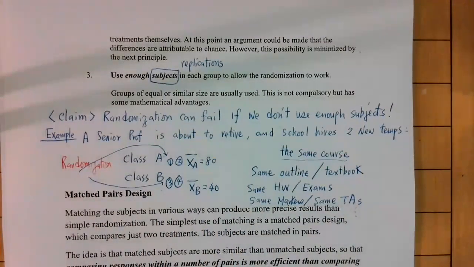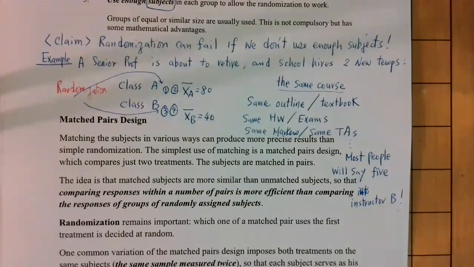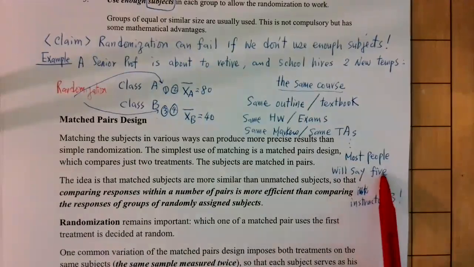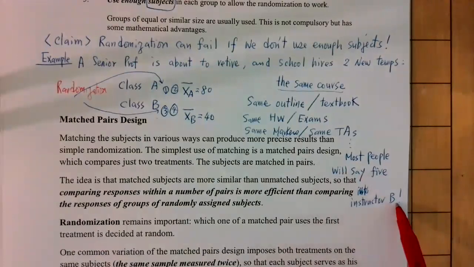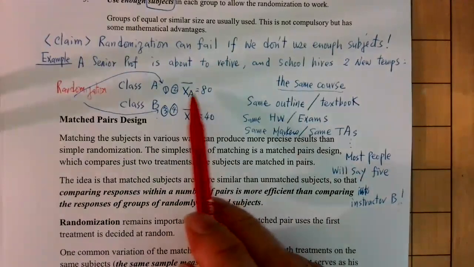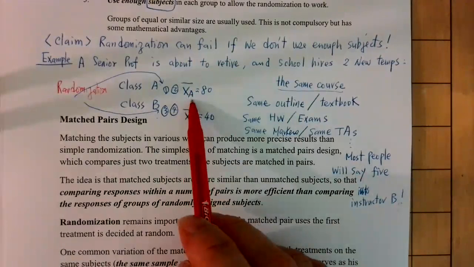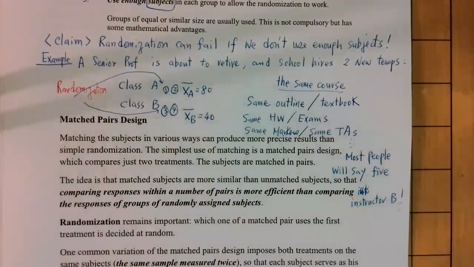If you were the principal, which instructor would you hire? Or you say, which instructor would you fire, okay? What's your decision? An interesting question, think about it. Well, most people will say the principal should fire instructor B and hire instructor A, because instructor A had a much higher average, okay?